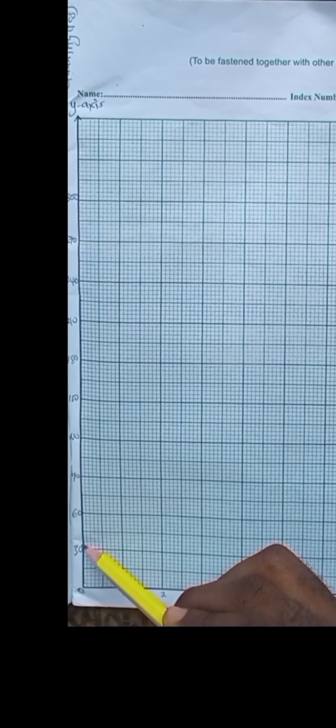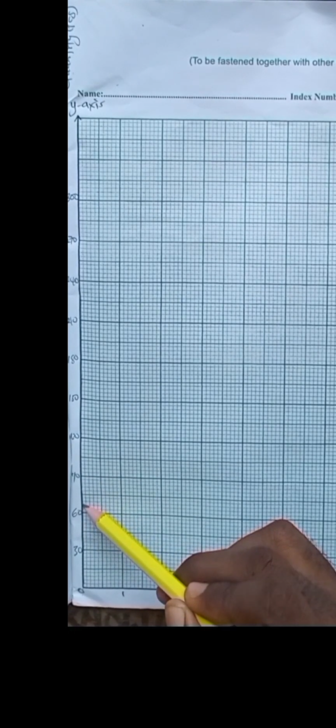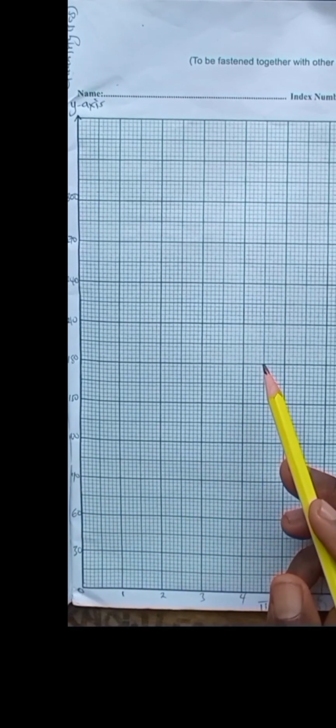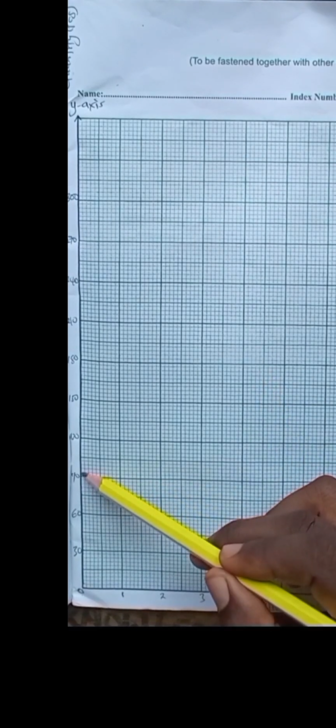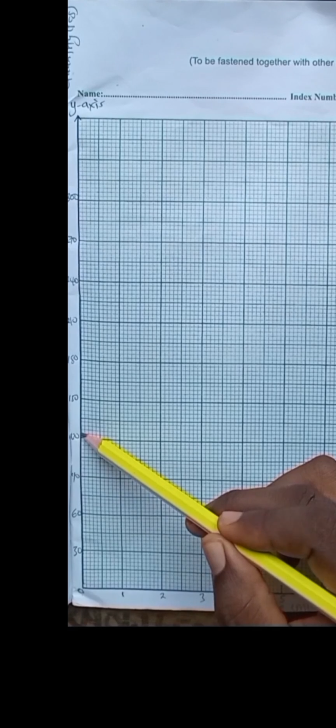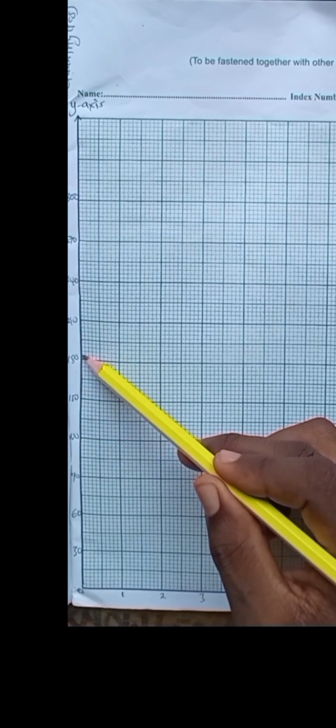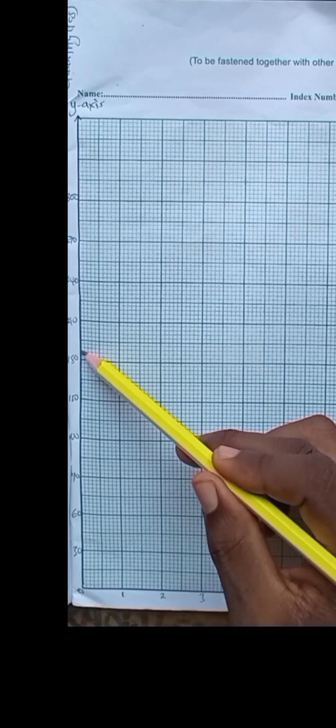So 33, 36, 39, 42, 45, and so on, right? 63, 66, and so on. 93, 96, 123, 126, 153, 156, 183, 186, and so on.